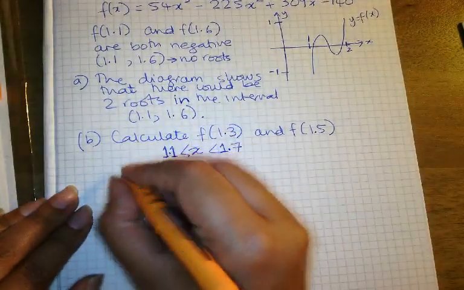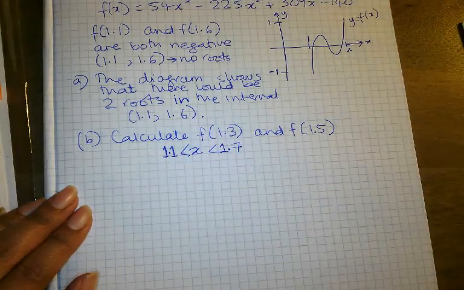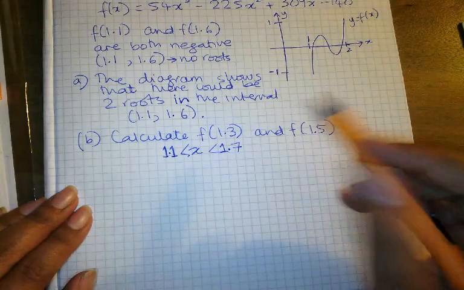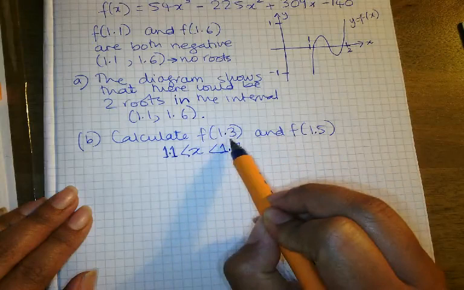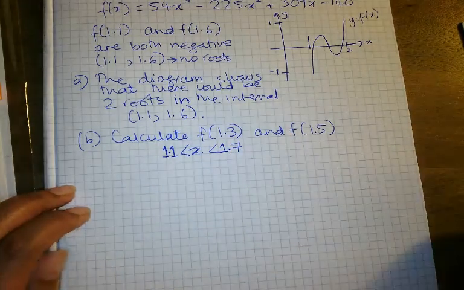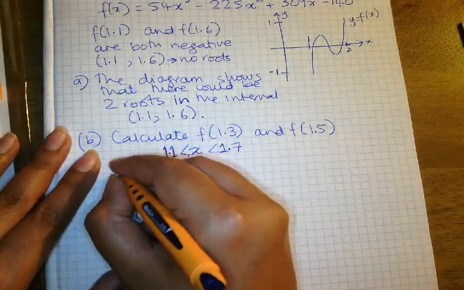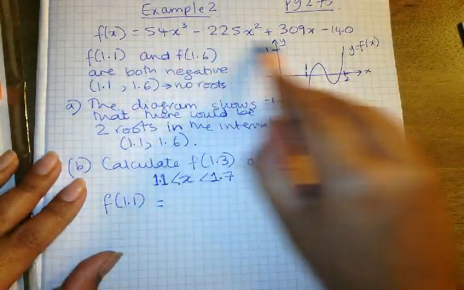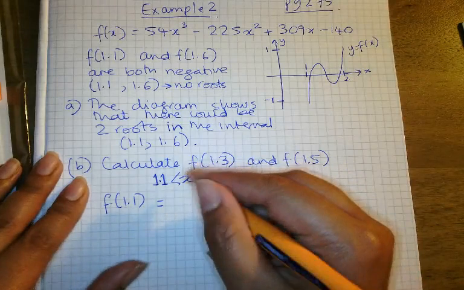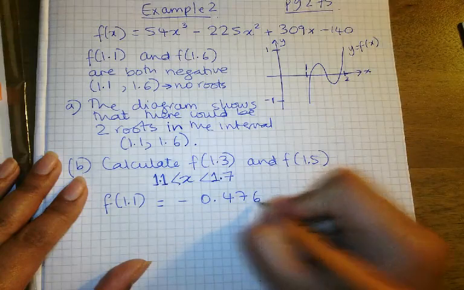So what we're going to do is work out the values of the function at 1.1, 1.3, 1.5 and 1.7, so the endpoints and these two values. We're going to work them out, and then we will show that there could at least be 3 roots in this interval. If I substitute 1.1 into my original function in the calculator, I would get minus 0.476.